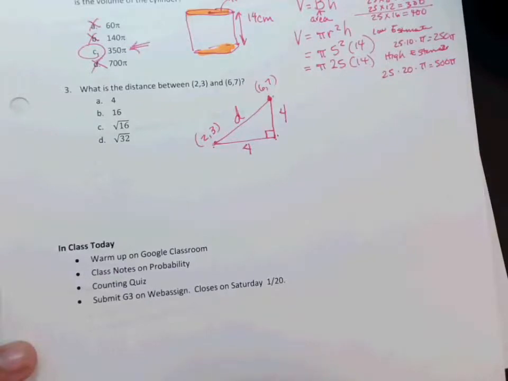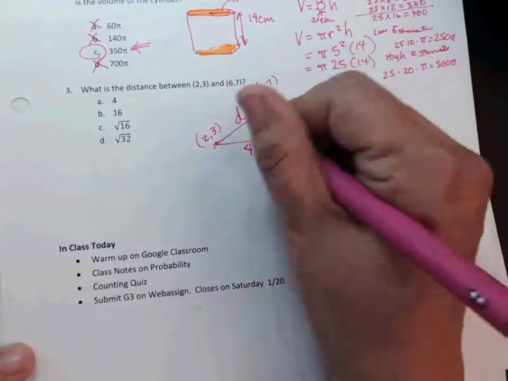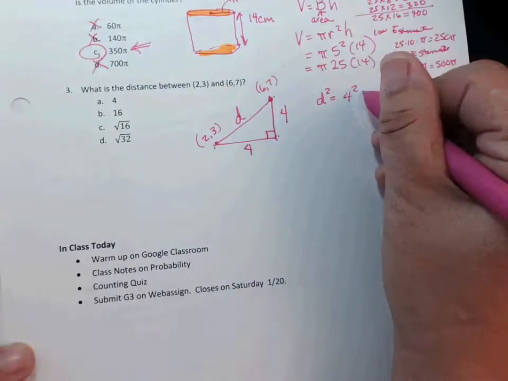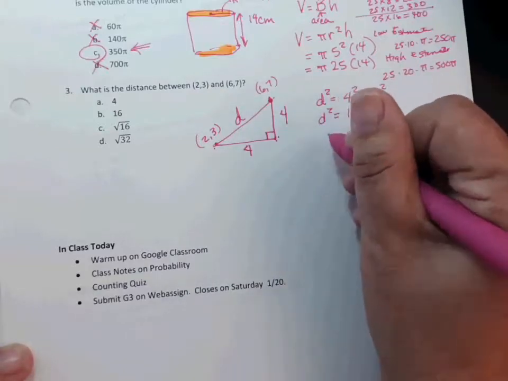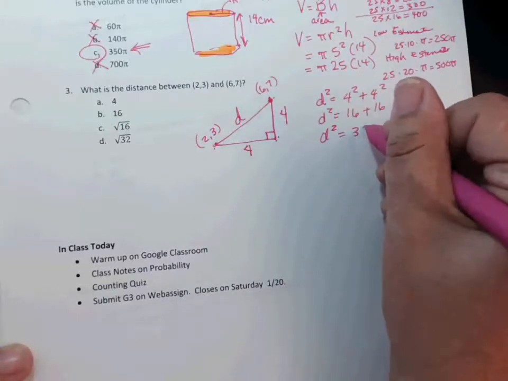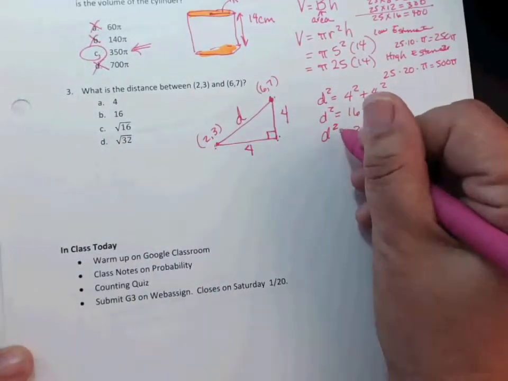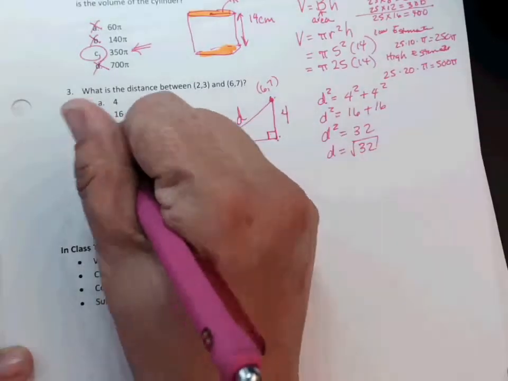Well, hopefully with right triangles you remember the Pythagorean Theorem, which is the hypotenuse squared is the sum of the two squares, alright? 16 plus 16. D squared is 32. Now I don't have 32 here. That's good, because that's D squared. I want to know the distance. That will be square root of 32. Voila.